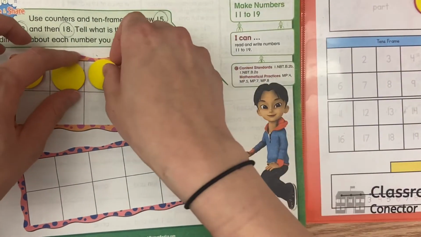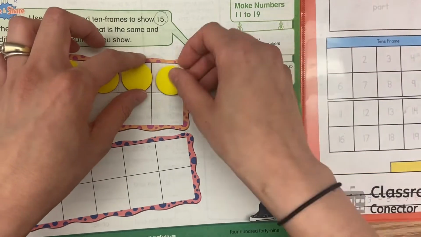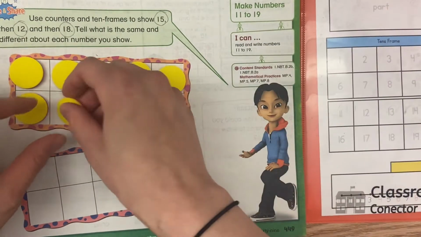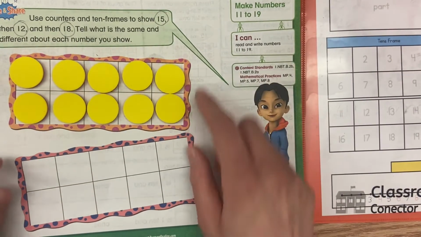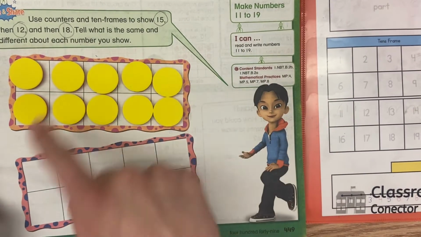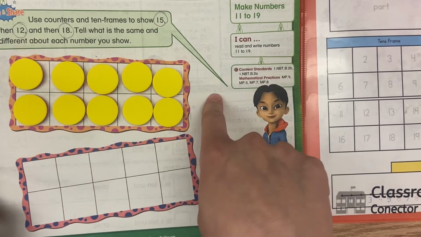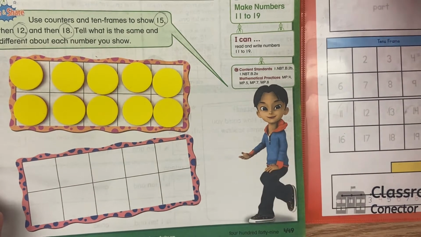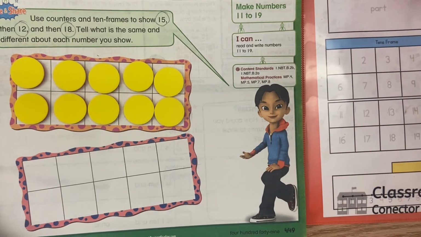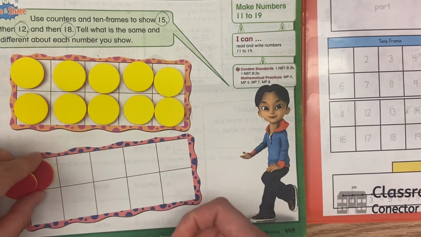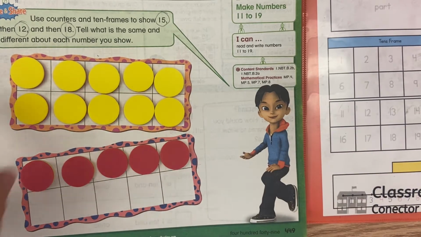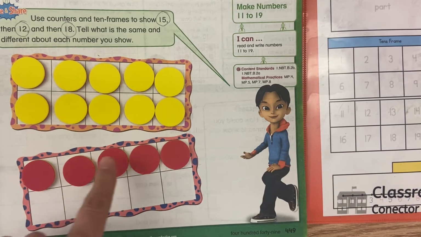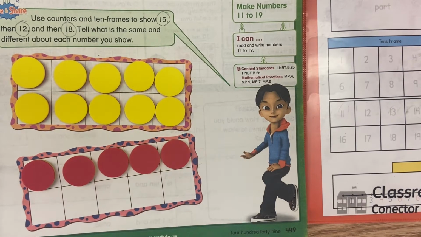I know that 15 has at least one group of 10. I know to fill my first 10 frame up with 10 counters. Okay? 15 is 10 and some left over. 10 plus what will give me 15? 10 plus 5. 10 and 5. Let's count. 10, 11, 12, 13, 14, 15. 10 and 5 left over makes 15.